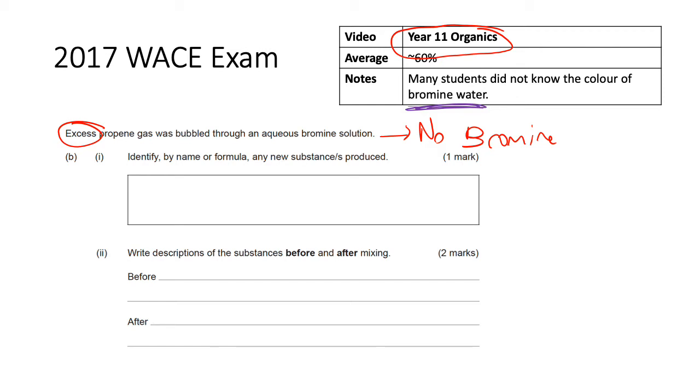Identify by name or formula the new substance produced. Okay, so propene. Here's your propene. You're going to break the double bond with the bromine and add the two bromines there. So it's going to be 1,2-dibromopropane. 1,2-dibromopropane.